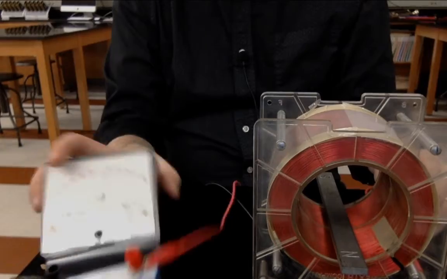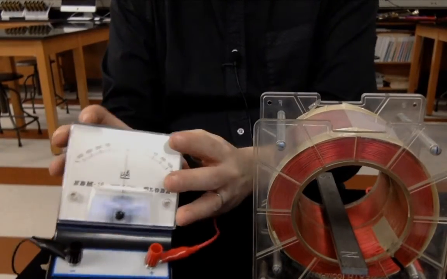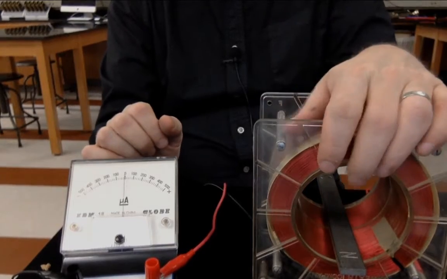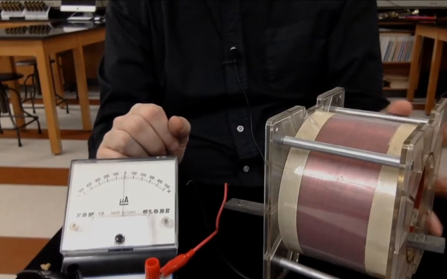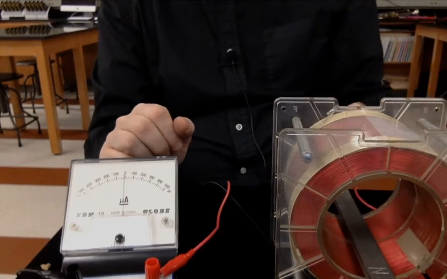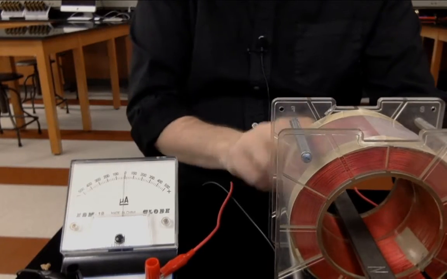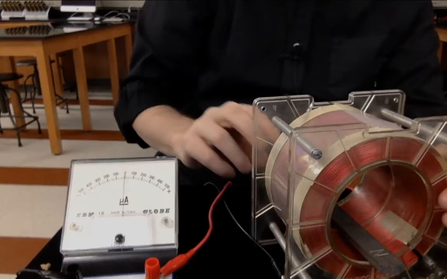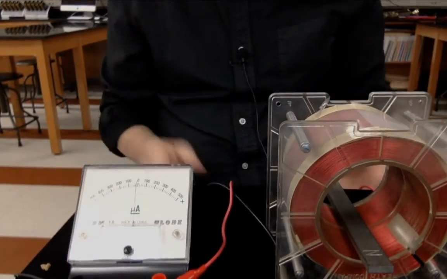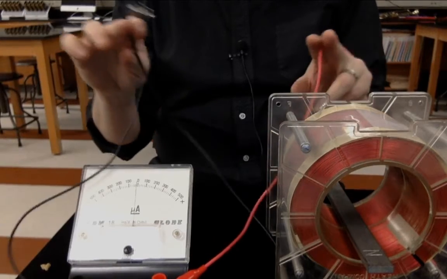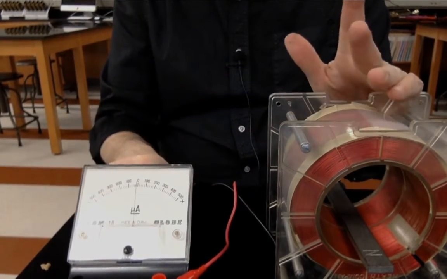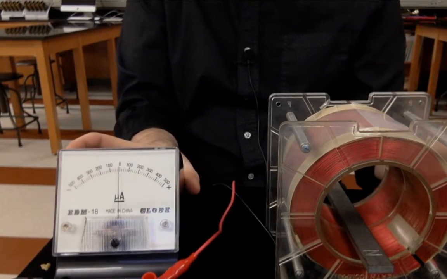Here I've got a really simple experimental setup. This is just an ammeter. It measures electrical current. This is a bunch of coils of wire wrapped around a plastic frame. It's hollow in the middle, and the wire is wrapped around thousands of times, I think 3,000 times around this loop. Notice that there's no battery in this setup. There are some wires connecting the loops to the ammeter, and that's it. That's the only thing in this circuit.